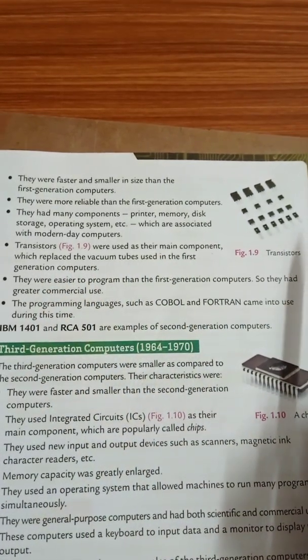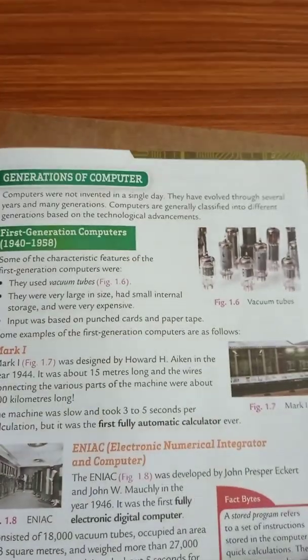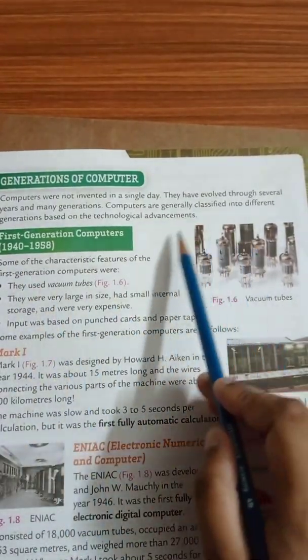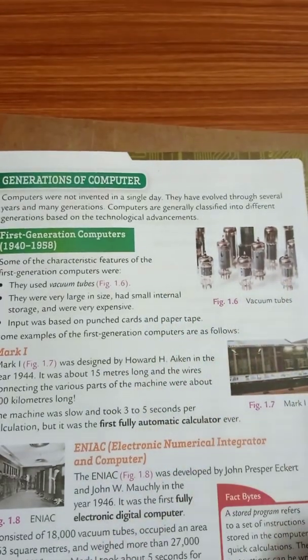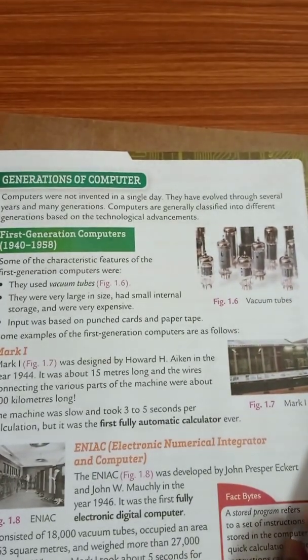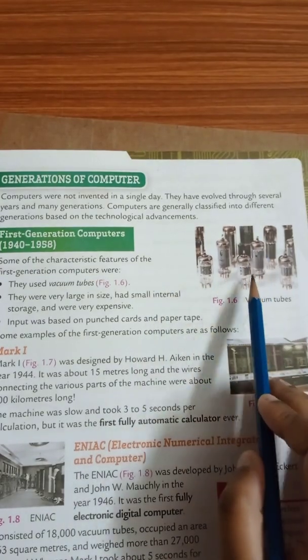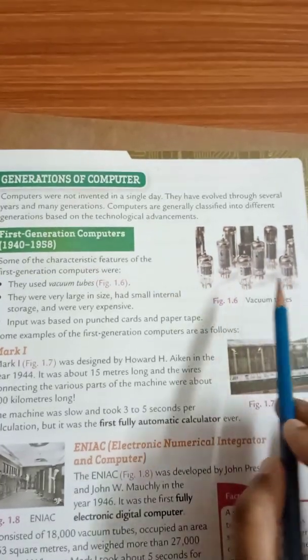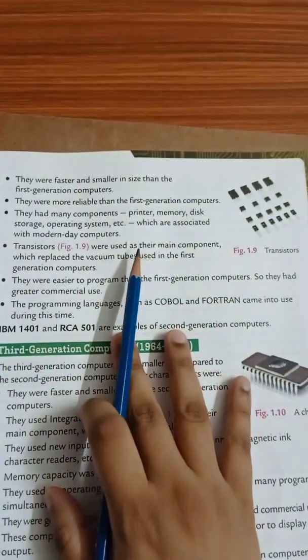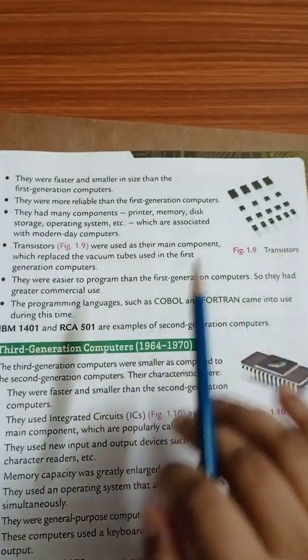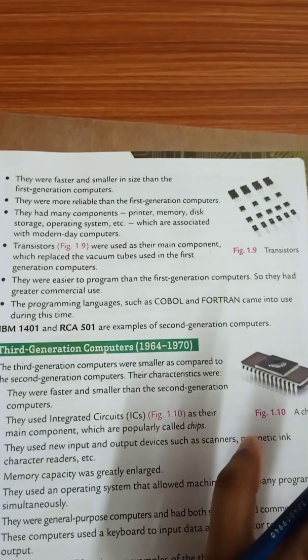In case of first generation computer, the technology used were vacuum tubes. So this is the vacuum tube picture. It is used in first generation computer, but in case of second generation computer, they have transistor as their main component.